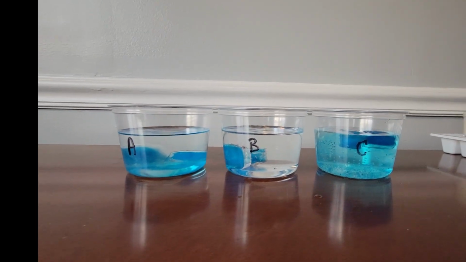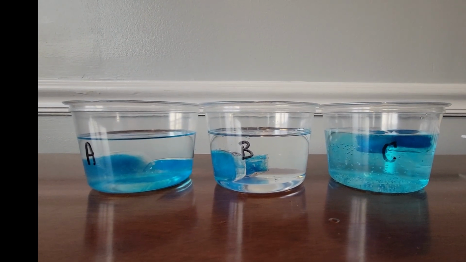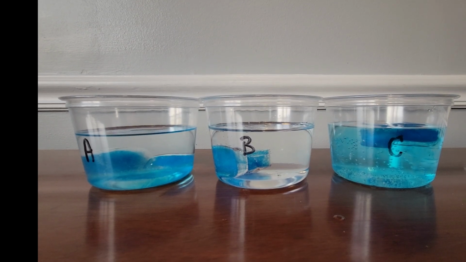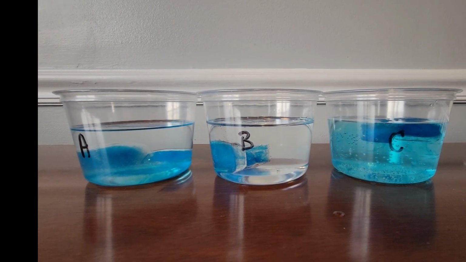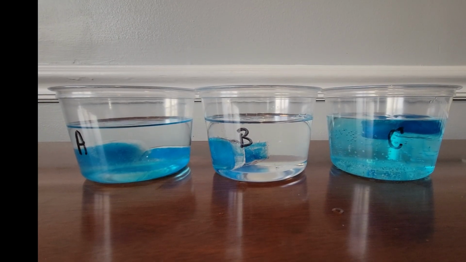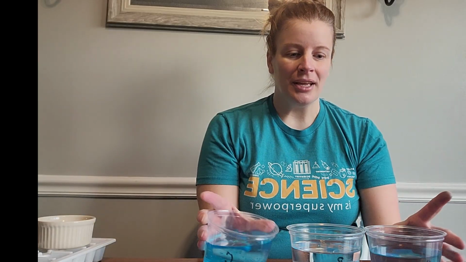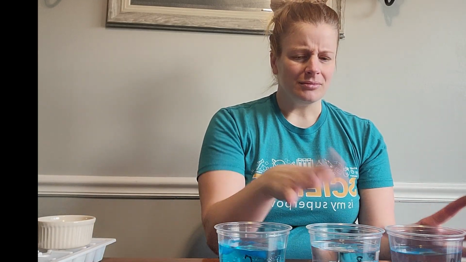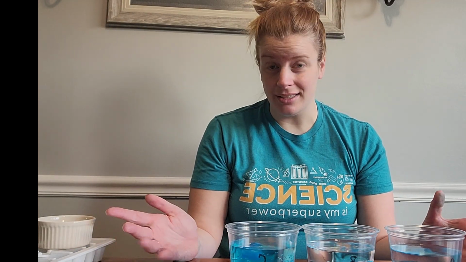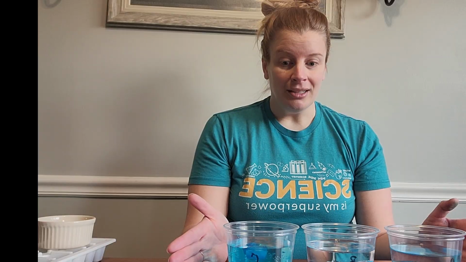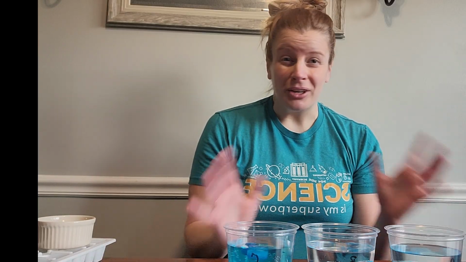So now that we have the ice cubes in, we should be able to tell which one is water. Do you know which one's water? All right, if you guessed C, then you're correct. Now, some people may say, well, how did you know that just based off of ice? Okay, well, water is weird. Water is definitely weird. This all has to do with density, okay?